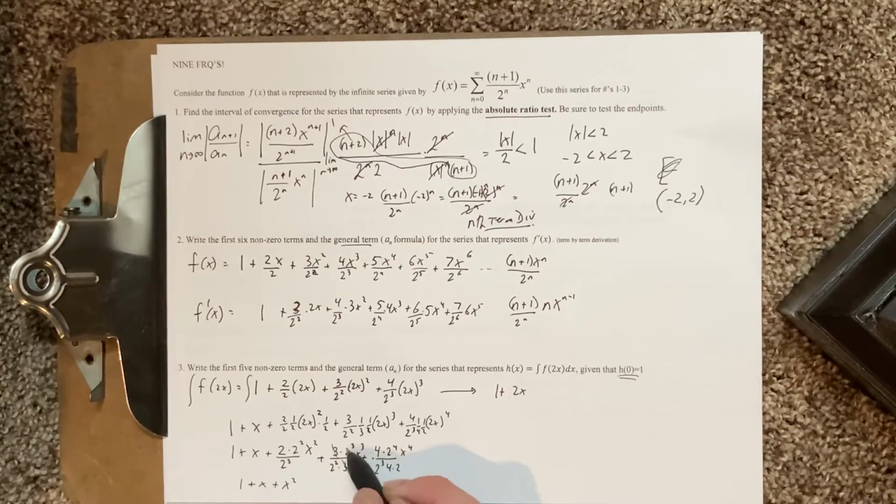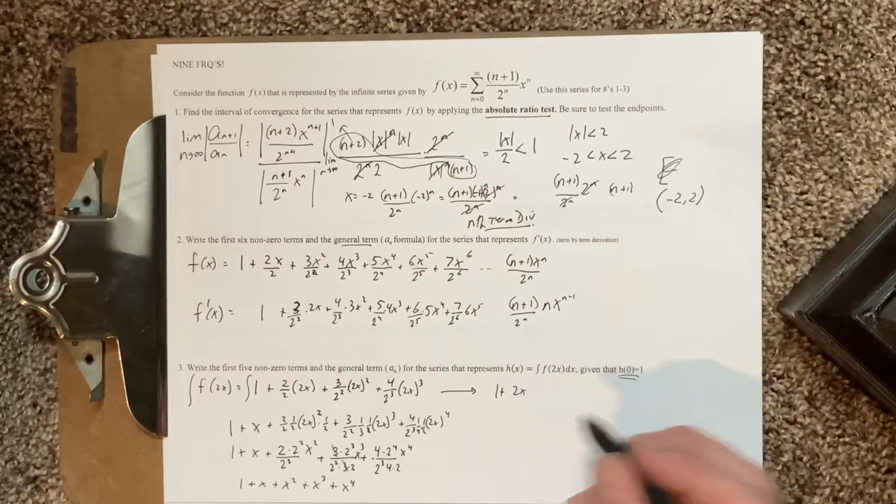Oh my gosh, 2 cubed, 2 cubed. No, 2 to the 4, 2 to the 4th, 4. I did not know this was going to happen. What the heck? That's kind of crazy. Okay, hold on. I got to think about this.